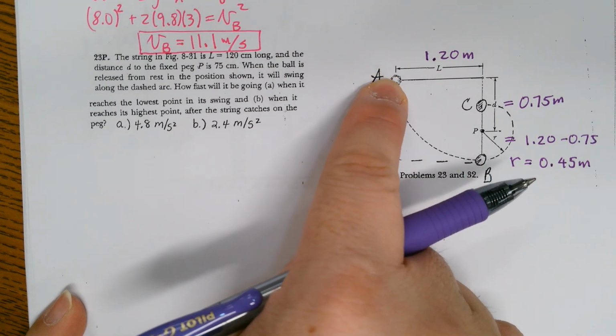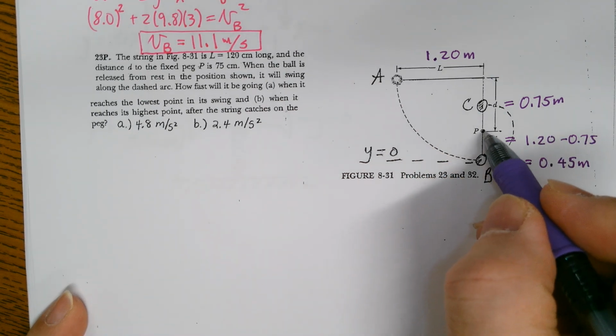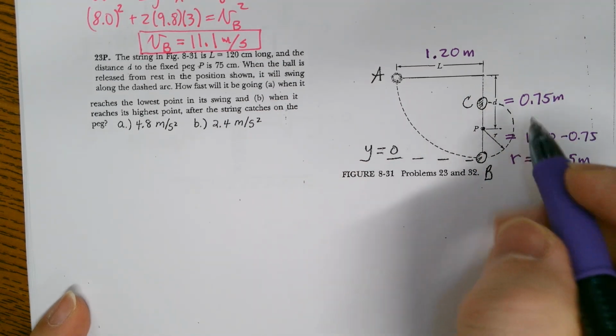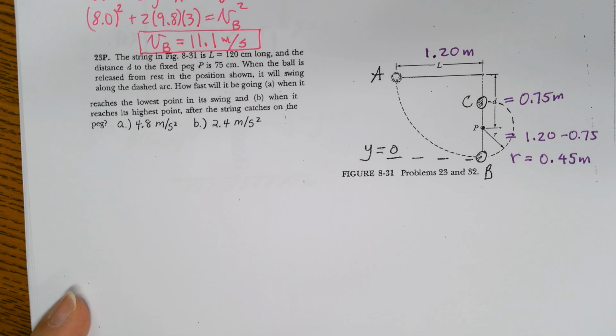So as this comes down, the string is going to get caught onto this peg, and it's going to make this loop, and this is going to be a smaller circle within this bigger circle. Okay.